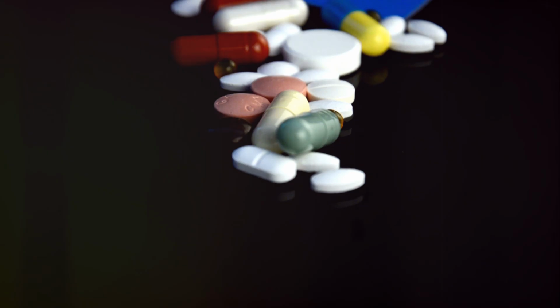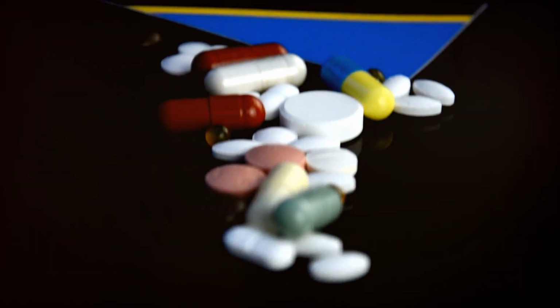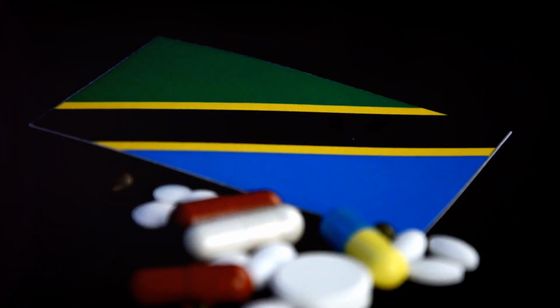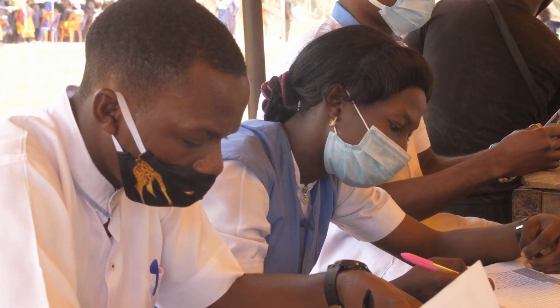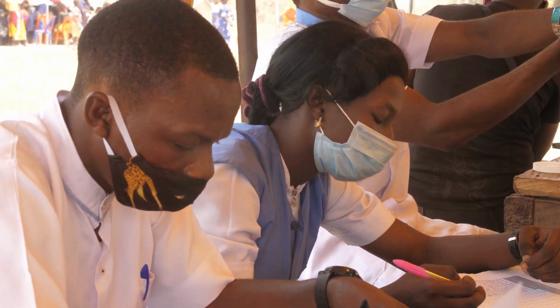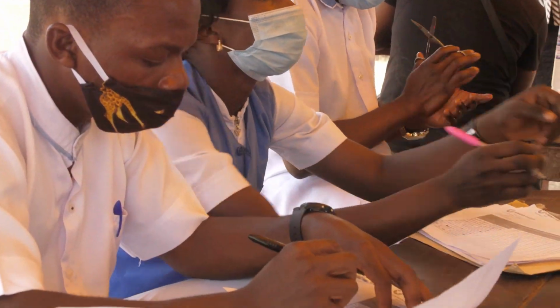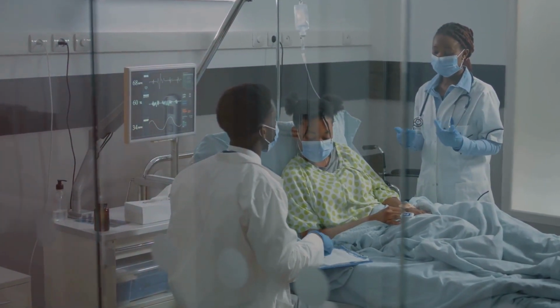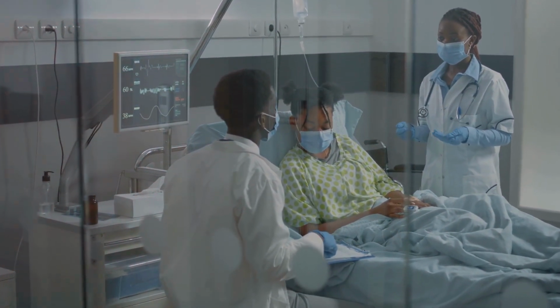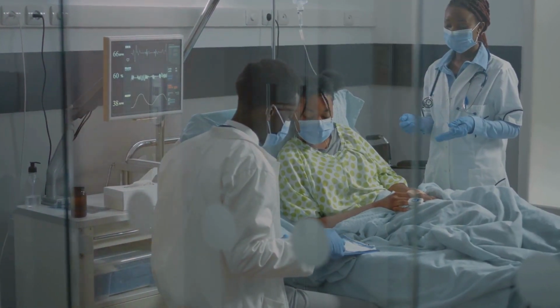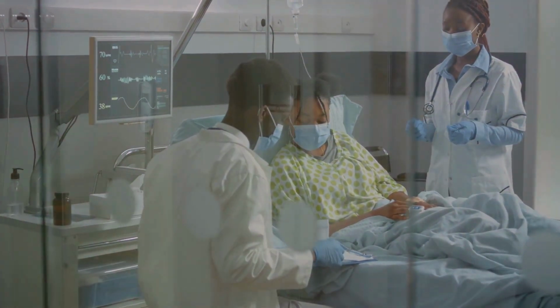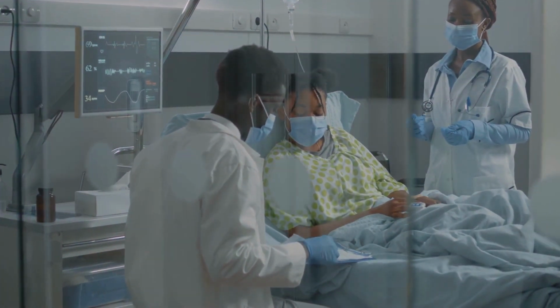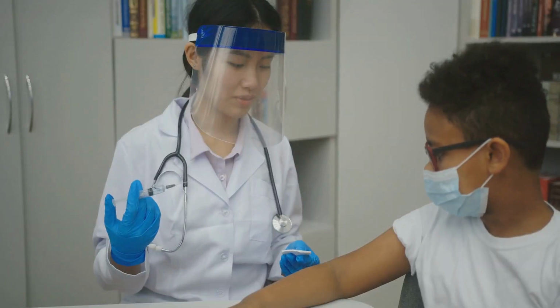Take the case of Tanzania, for instance. Malaria was a leading cause of death in the country, but with the introduction of ACTs, the situation changed dramatically. A study published in the British Medical Journal in 2017 found that between 2004 and 2014, the country saw a 60% reduction in the number of malaria deaths. That's a massive drop, and it's largely attributed to the use of ACTs.